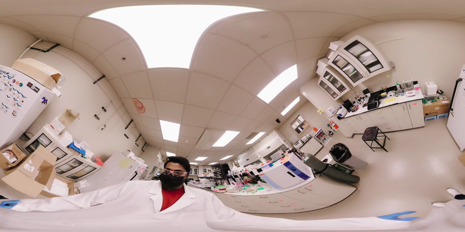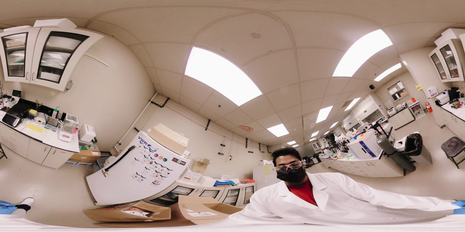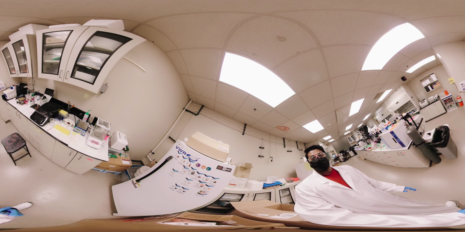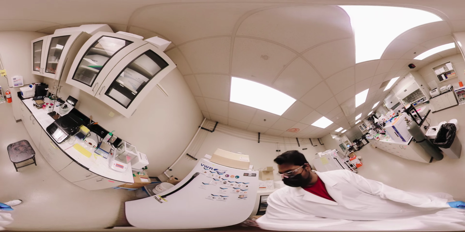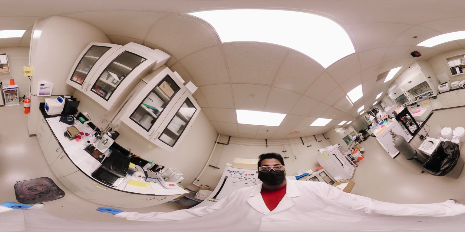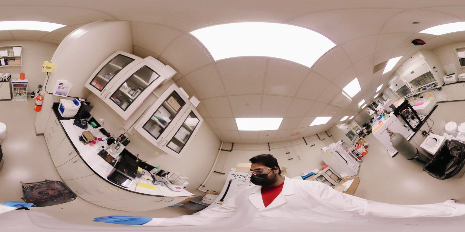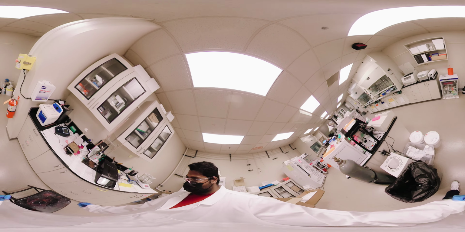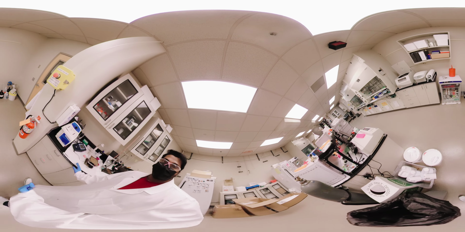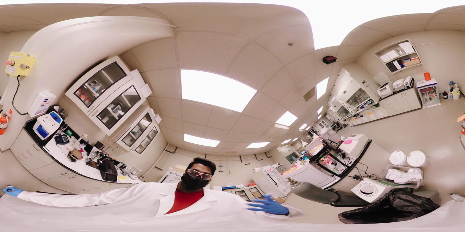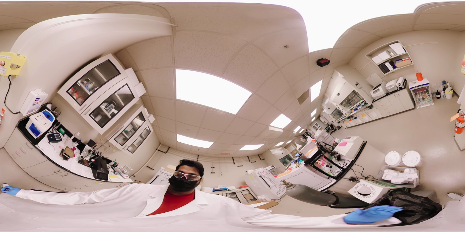We have two different kinds of freezer, one at minus 40 degrees Celsius and another at minus 30 degrees Celsius, which we use for storing our chemicals. We have a balance over here to measure the material for your experiments. We have a UV spectroscopy instrument, which we use for detection of a drug or any molecule you want to detect. We have a pH meter, which we use to measure the pH level of your material.